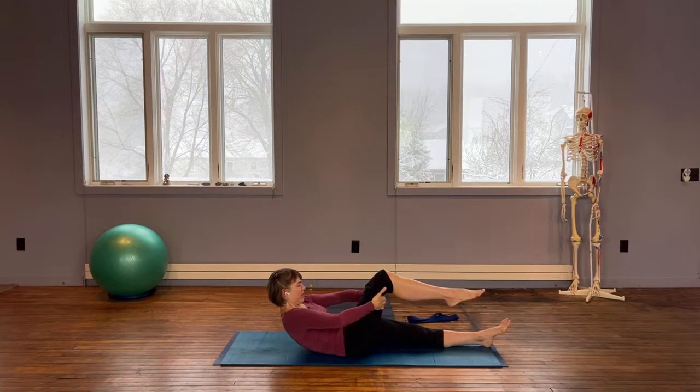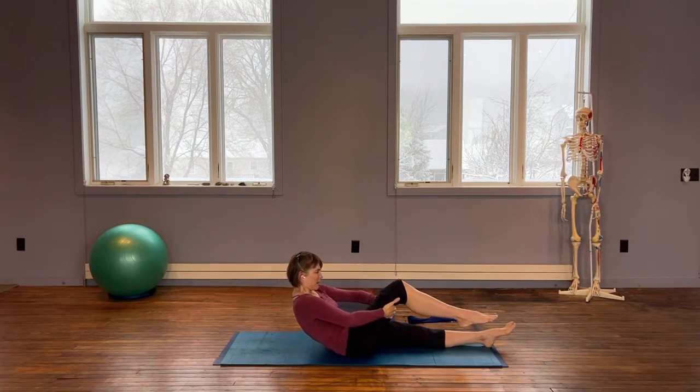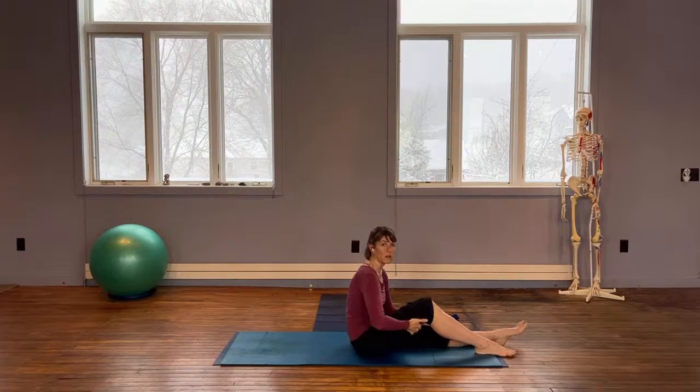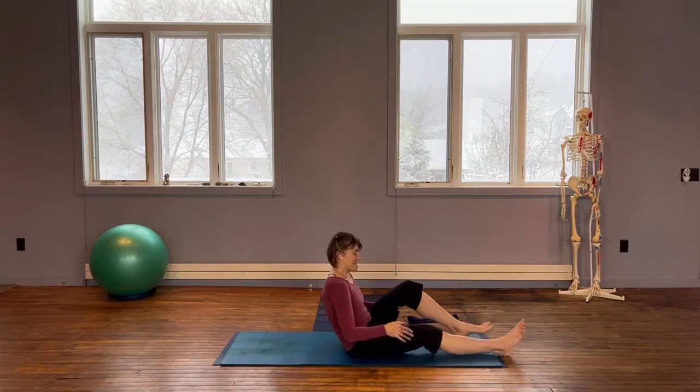And if your body can't figure it out, well, then you just don't go all the way down. You just come up again. And that's great too. Get a lot of work. Second side.